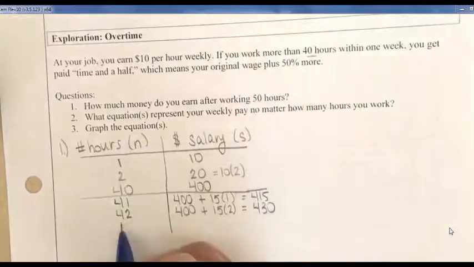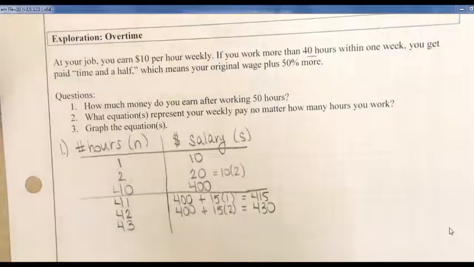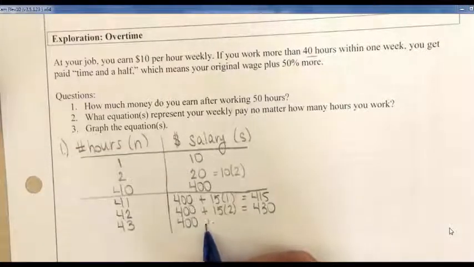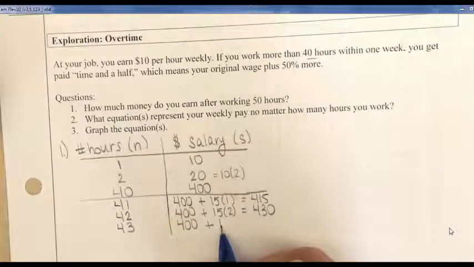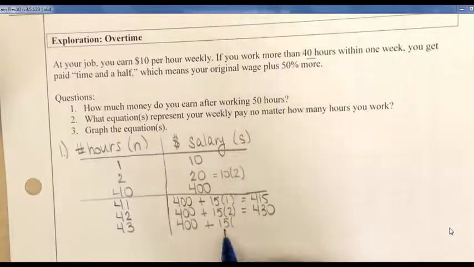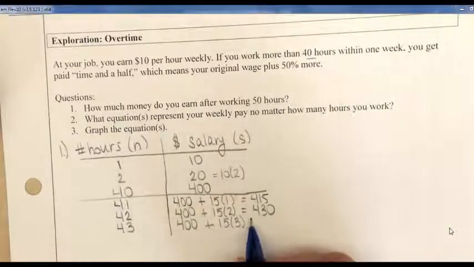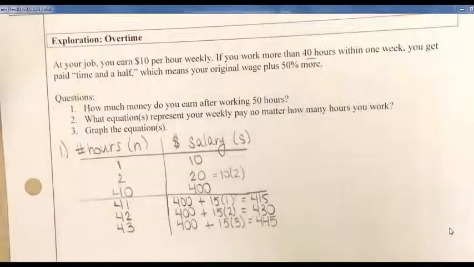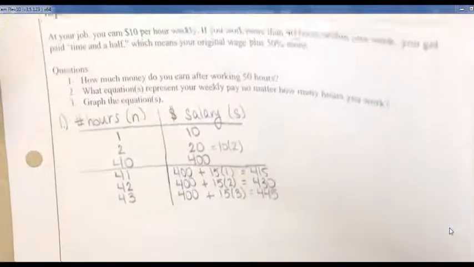We'll do that one more time, see if we can recognize a pattern. So for 43 hours, I'm making $400 plus that $15 an hour times 3 hours. So it's going to be $445. All right, so let's see.